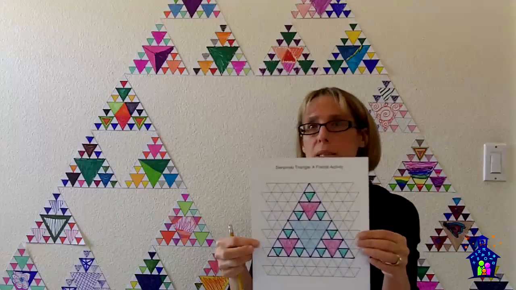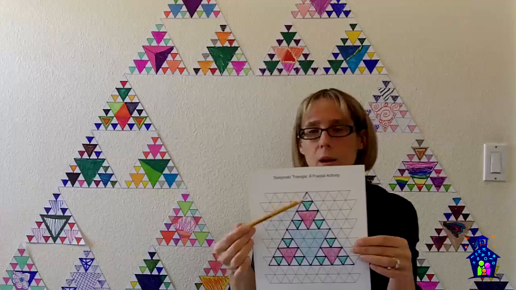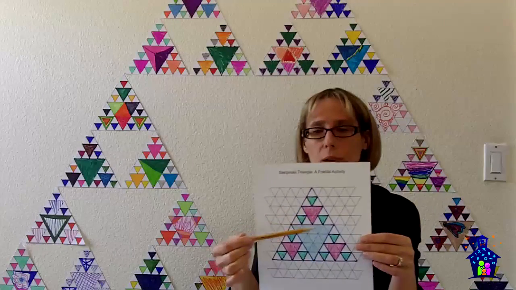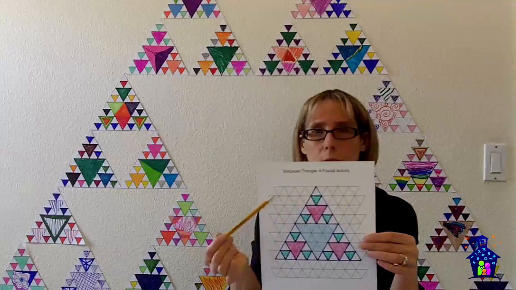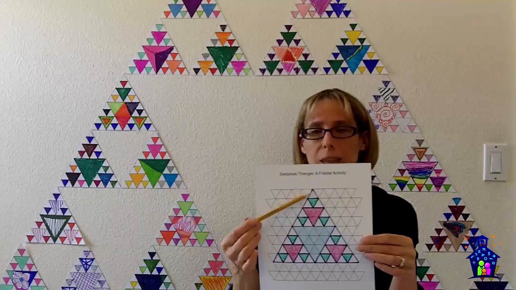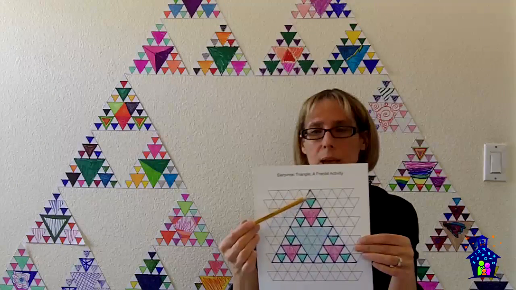Now, you can take this to the next level. You can take all of these triangles here that are not colored in and find the midpoints of those. So now we're getting into a little fraction work, because if this length here is 1, then that midpoint is going to make this half and that half.